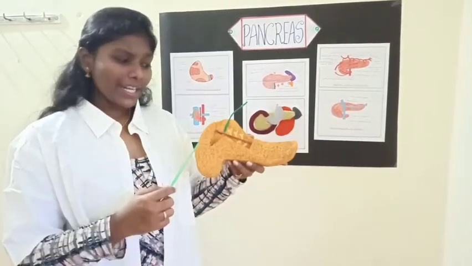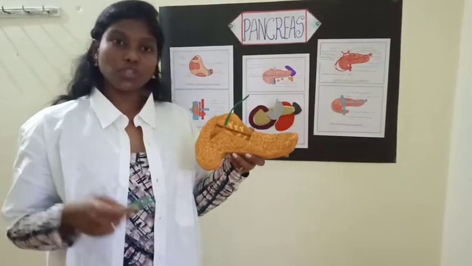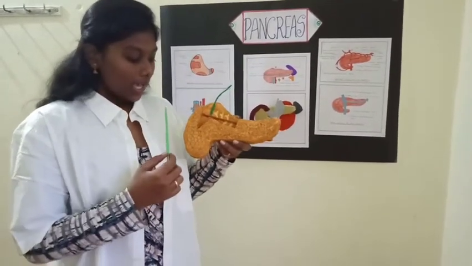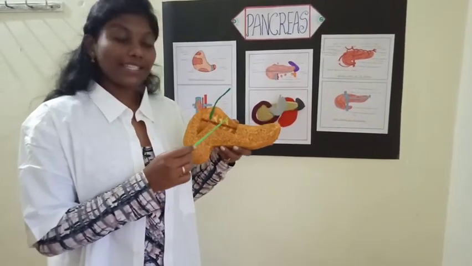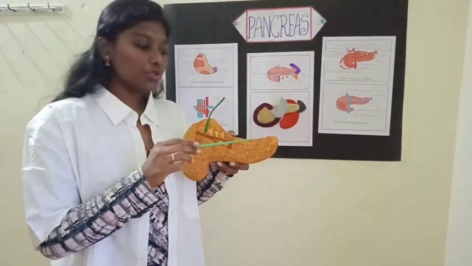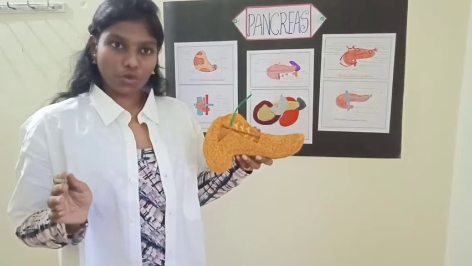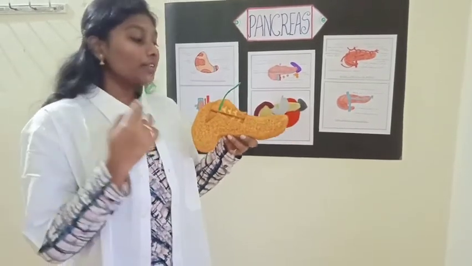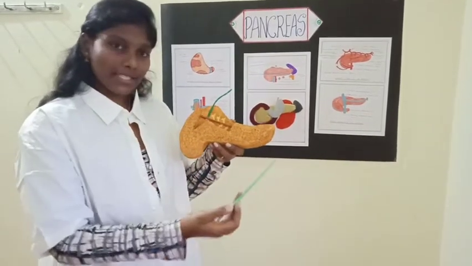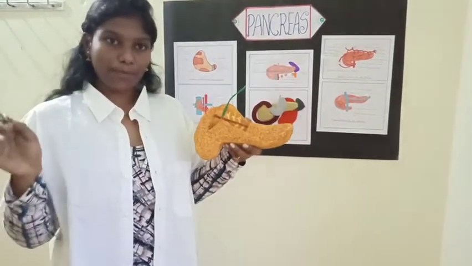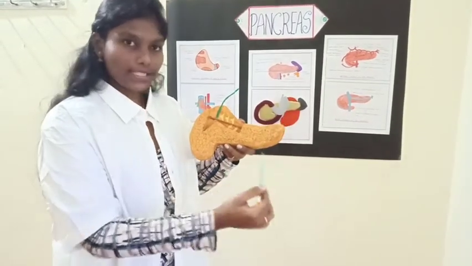Shape and size. Pancreas is a J-shaped or retort-shaped organ. It weighs about 90 grams. Size: it is 15 to 20 centimeters long, 2.5 to 3.8 centimeters broad, and 1.2 to 1.8 centimeters thick. Pancreas is devoid of peritoneum, thus it is called a retroperitoneal organ with the exception of the tail. Parts. The pancreas is divided into 4 parts: the head, the neck, the body and the tail.